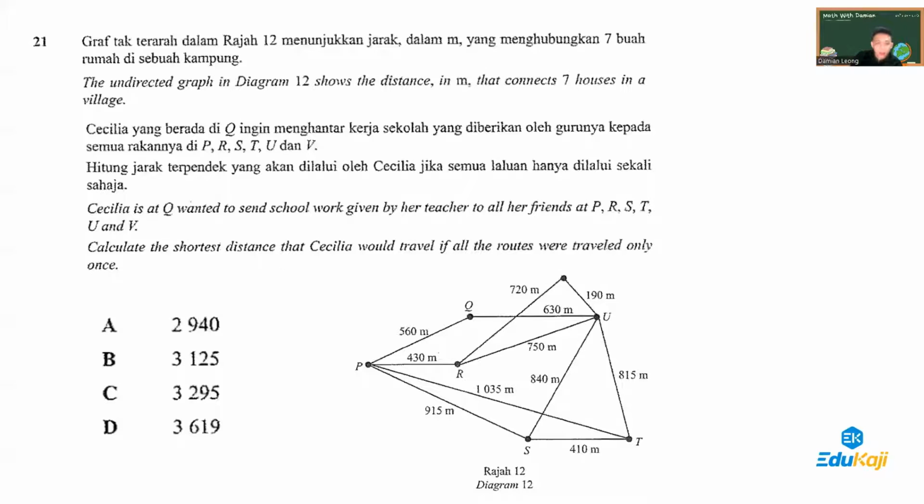Yeah. Then question 21. I have an undirected graph showing distances in meters that connects 7 houses in a village. Cecilia is at Q. She wants to send schoolwork given by a teacher to all her friends at P, R, S, T, U, and V. I want the shortest distance Cecilia would travel if all the routes were traveled only once. So only one way. How do I go to all of P, R, S, T, and U starting from Q?